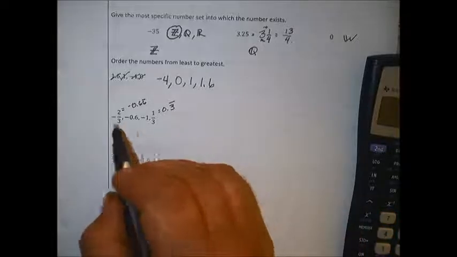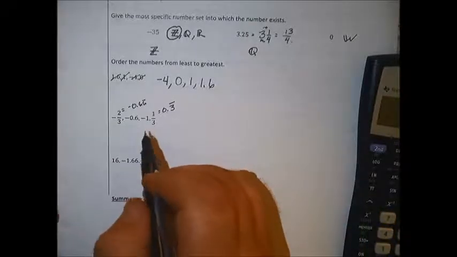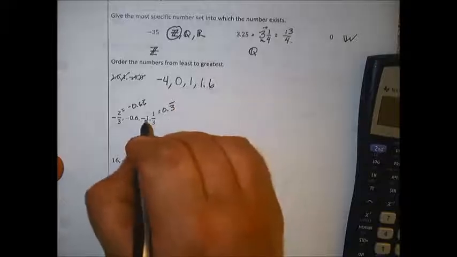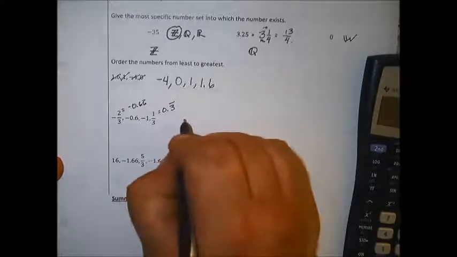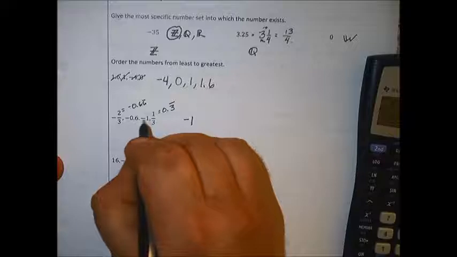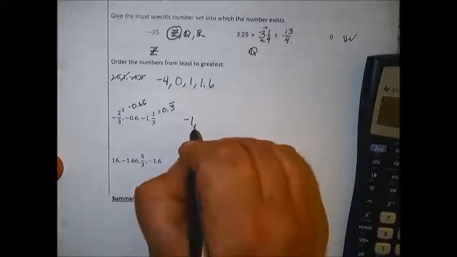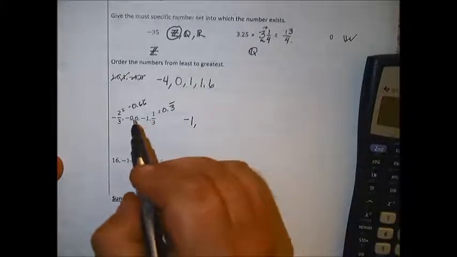Okay. Now let's see what's the smallest number here. I have them all in decimal form, so it should be a little bit easier. My smallest one is -1. That's my least, or my smallest number on the number line.